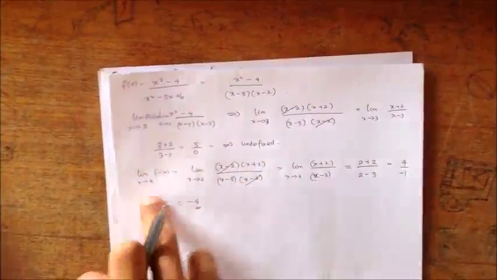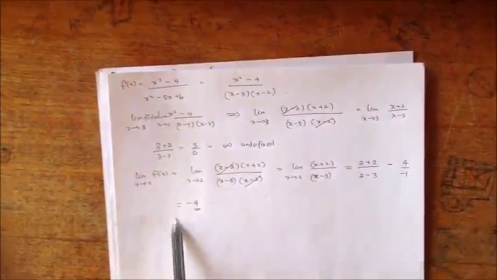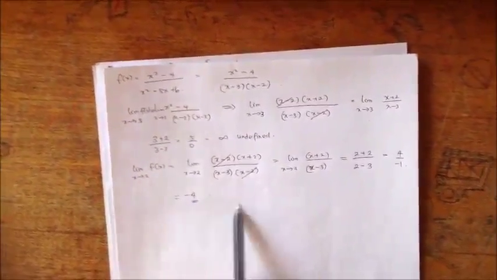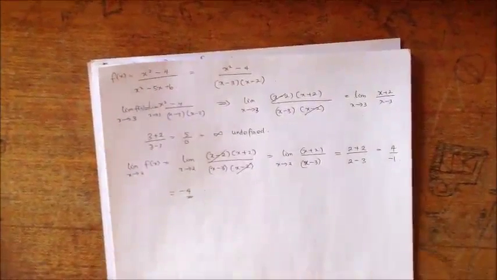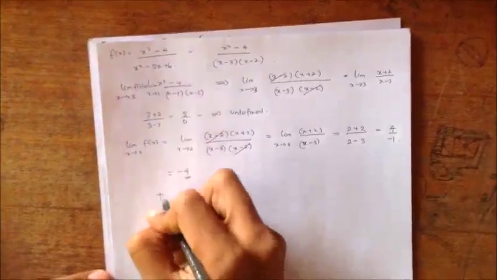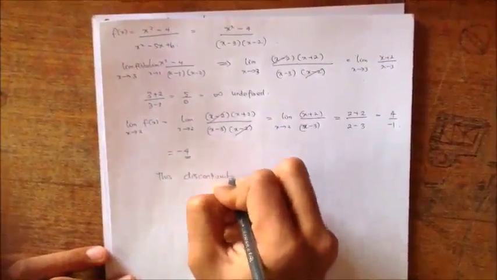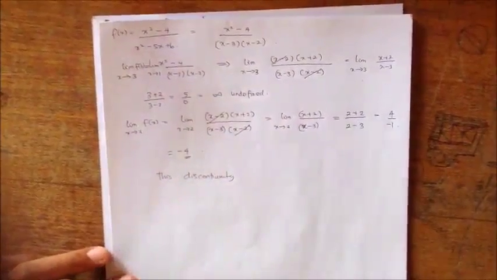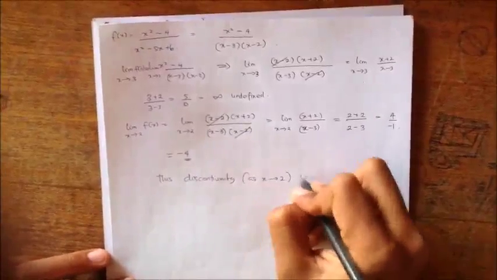So my limit as x tends to 2, we see that it exists. It's a negative number, negative 4, even though my f of 2 does not exist. My f of 2 does not exist, but my limit as x tends to 2 exists. So we say that this discontinuity, that is the discontinuity as x tends to 2, is removable.